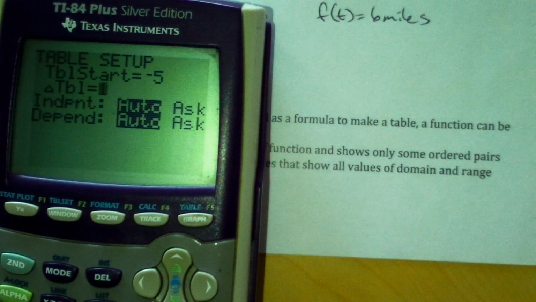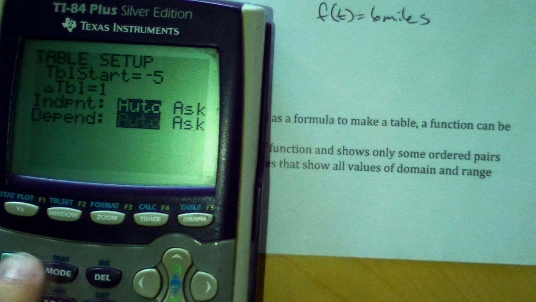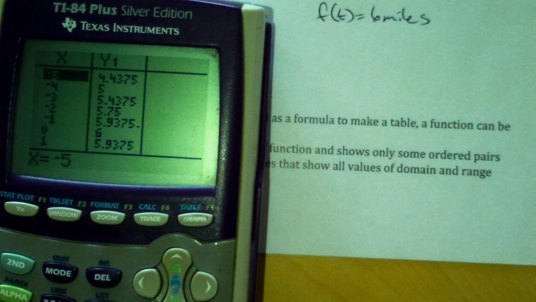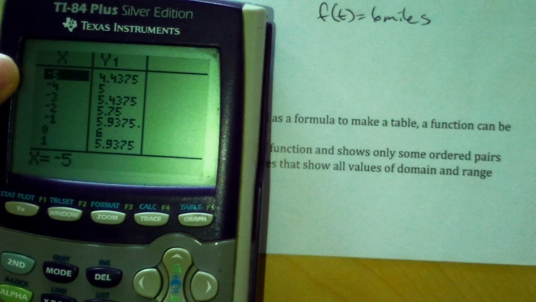So now if we go back to our table, so second table, now it should have jumped to starting at -5. And then each of those is going up by 1 on the x value. Does that make sense? And your table there should look like there's an example in the book.